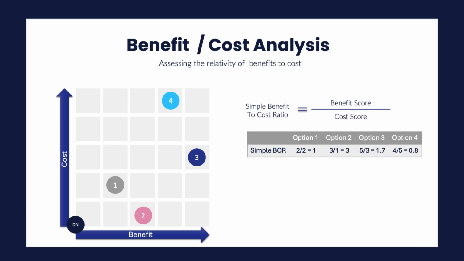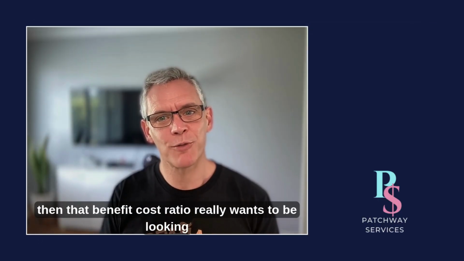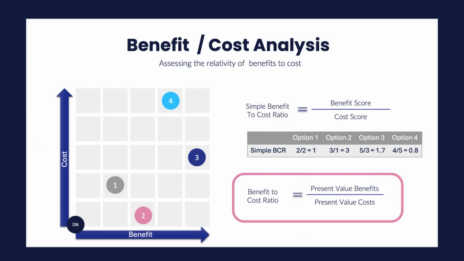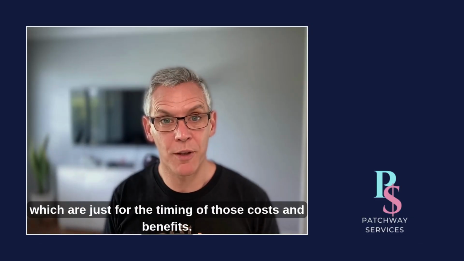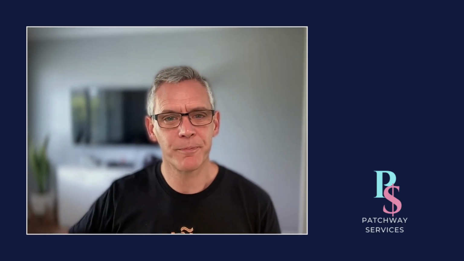Now, if we do want to be more sophisticated, then that benefit to cost ratio really wants to be looking at the present value of our benefits divided by the present value of the cost. With that, we want to try to quantify all of those benefits and all of the costs. And then we'll bring that back into present value, which is just for the timing of those costs and benefits. And we're going to talk about that a little more in a moment.